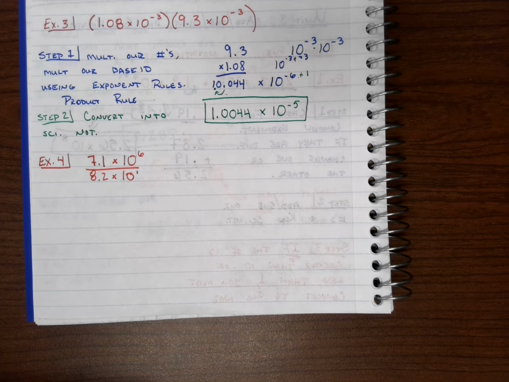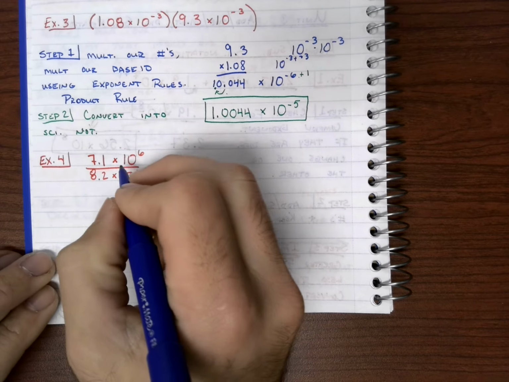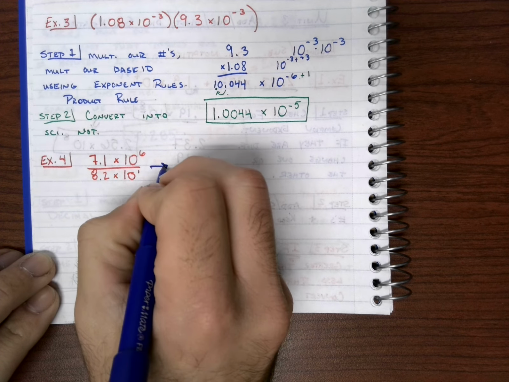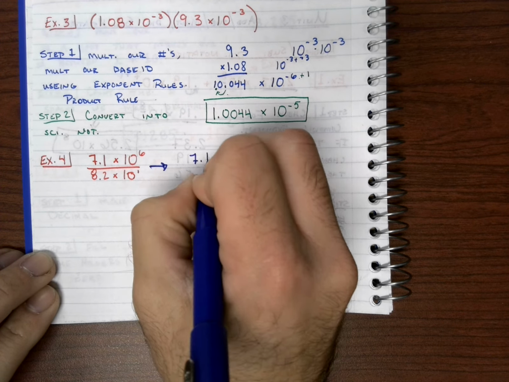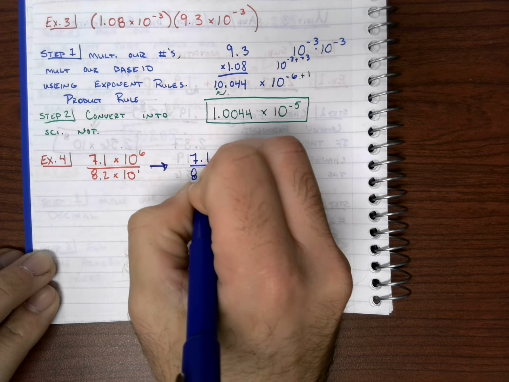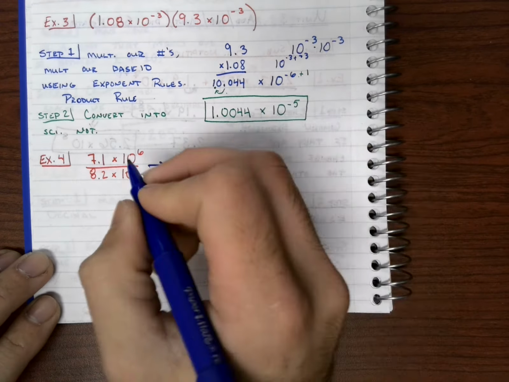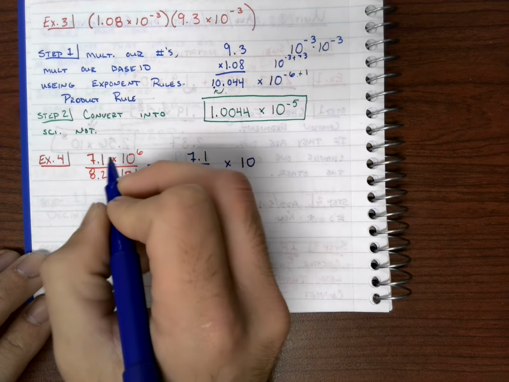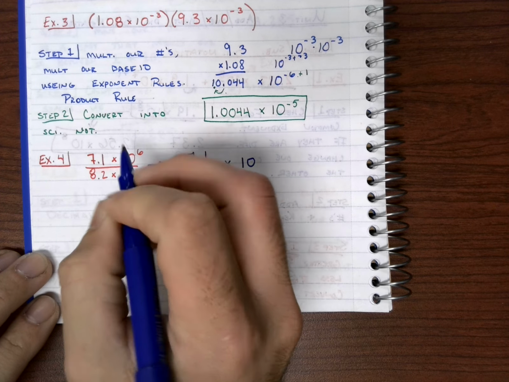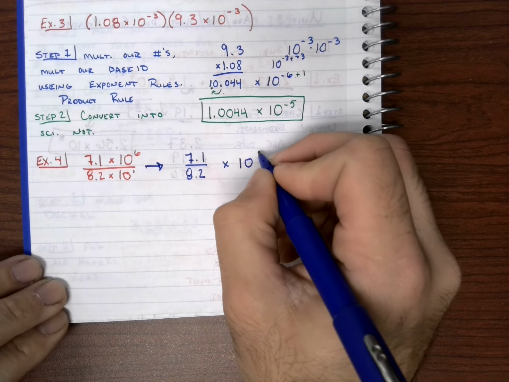What's the answer to a division problem? Quotient. This is our quotient rule. We're going to subtract. So we're going to have 7.1 divided by 8.2 times 10, and our quotient rule tells me to subtract the exponents, since we have common bases, top to bottom, 6 minus 1.